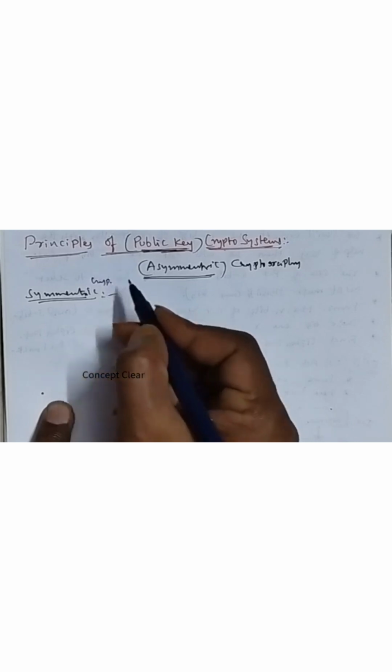In symmetric key cryptography, a single key is used for encryption as well as decryption. We use a single key at the sender side for encryption, and the same key is used at the receiver side for decryption. This procedure is called symmetric key cryptography.